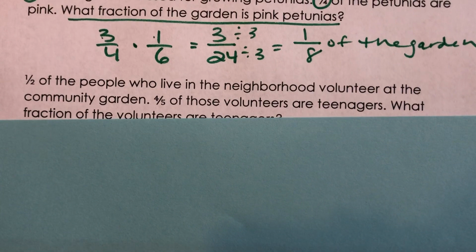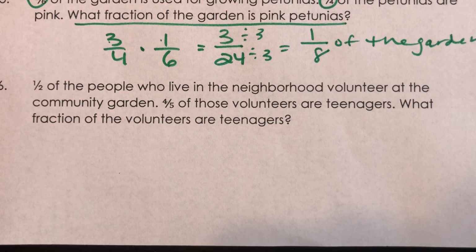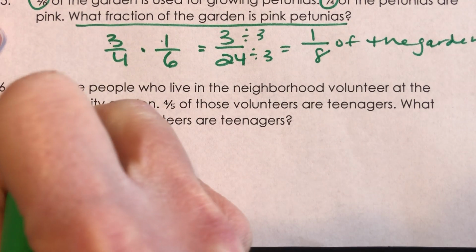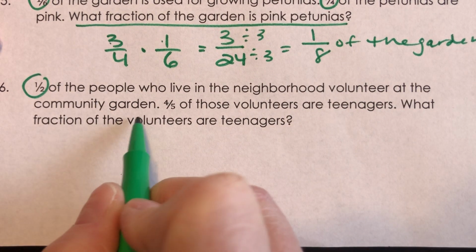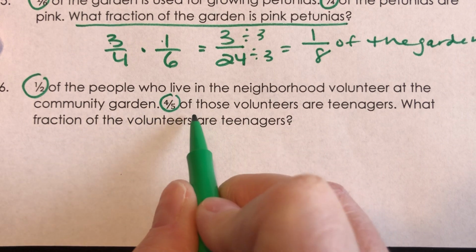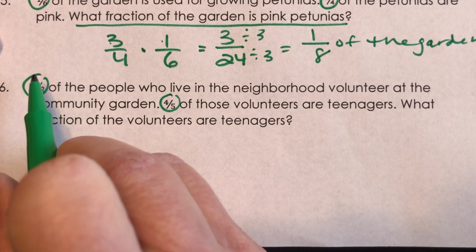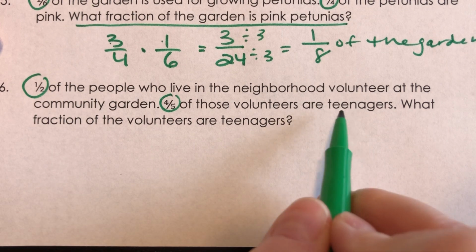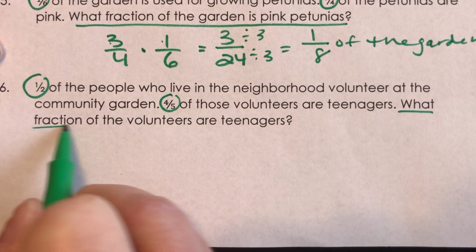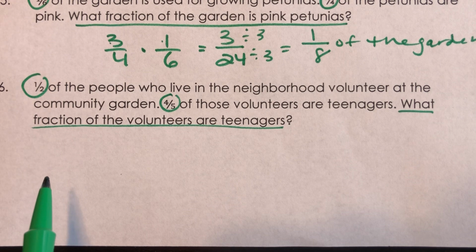All right, here's your last one. Half of the people who live in the neighborhood volunteer at the community garden. 4/5 of those volunteers are teenagers. So 4/5 of half of the people that volunteer are teenagers. What fraction of the volunteers are teenagers? Press pause and then press play when you're ready.